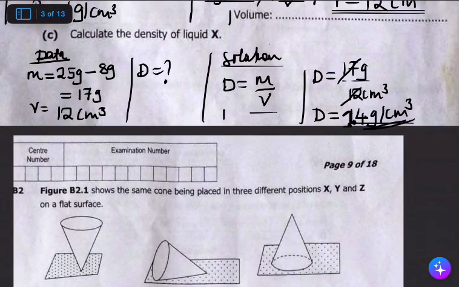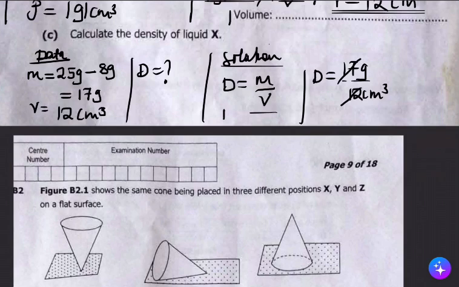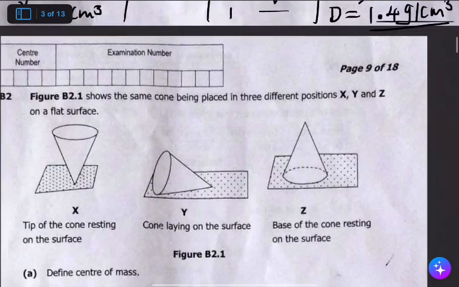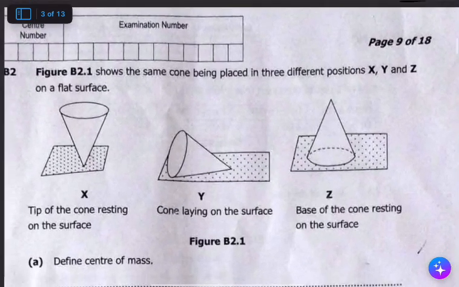Before we move on, let me write this properly. So we have density is equal to 1.4 gram per centimeter cubic. Therefore now we can move on. Moving on, we have the question on stability.